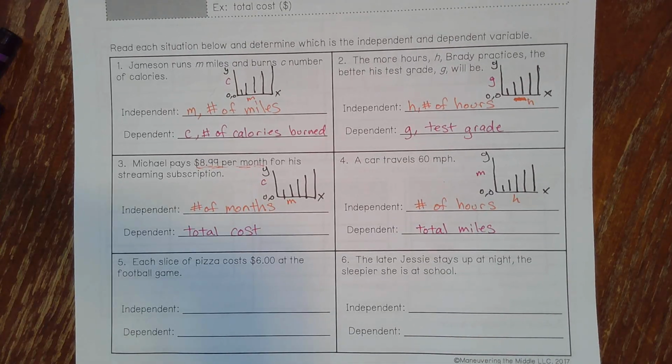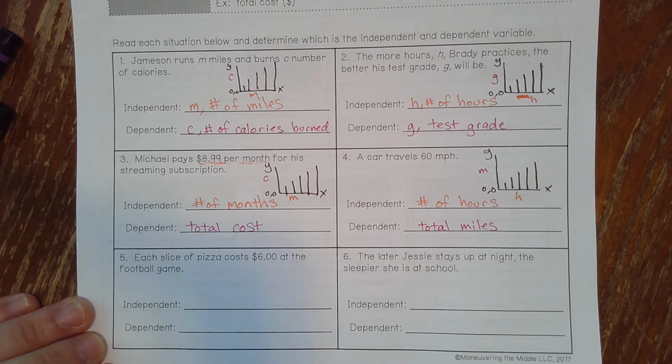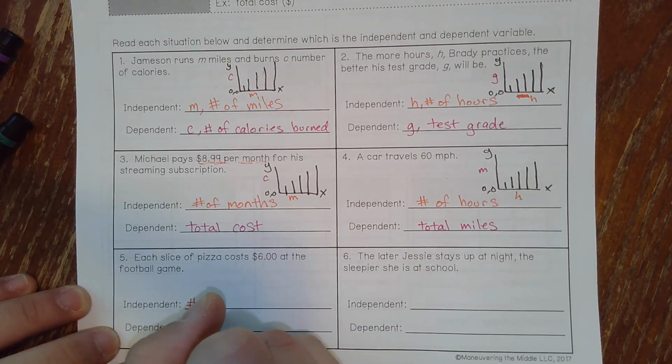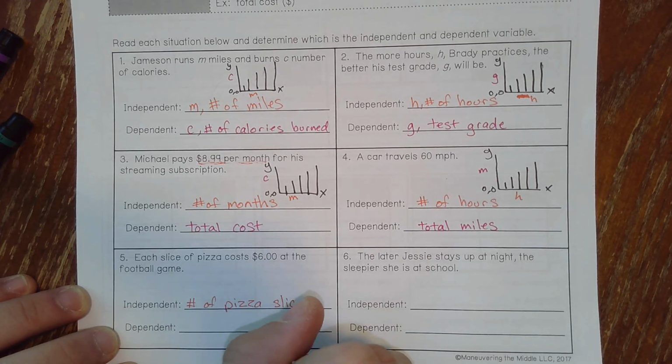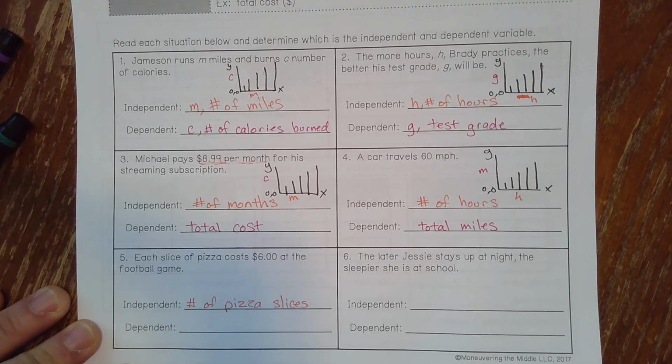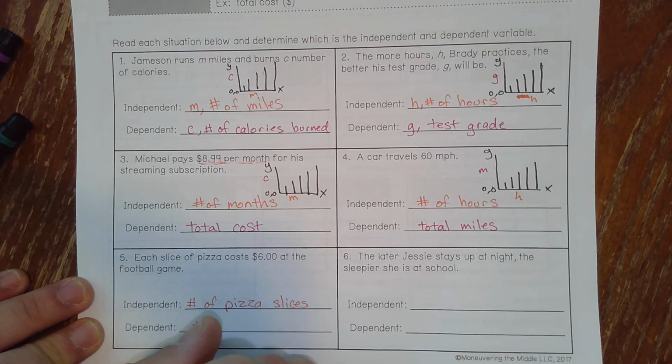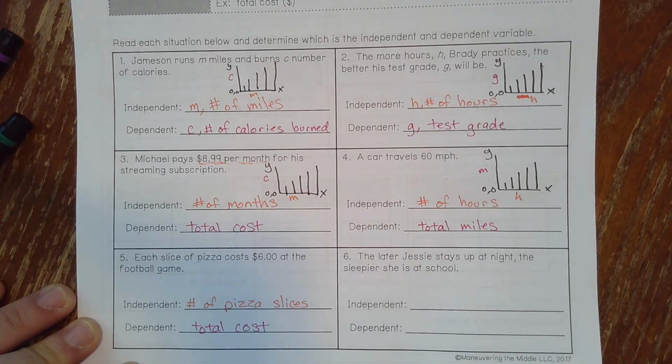So yeah, I mean, the longer you drive, the more miles you put on your car. So that one actually makes a lot of sense. Looking at number 5, it says each slice of pizza costs $6 at the football game. Your independent variable here is going to be your number of pizza slices, right? The slices of the pizza stay the same, but your dependent variable, which is going to be your total cost, that depends on how many of those slices you actually buy.